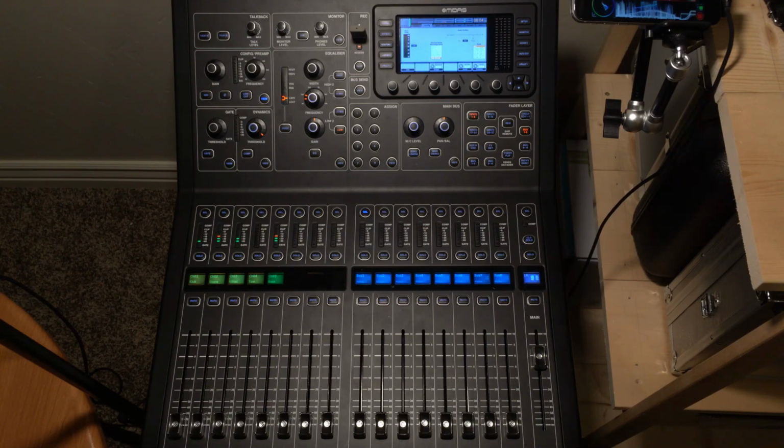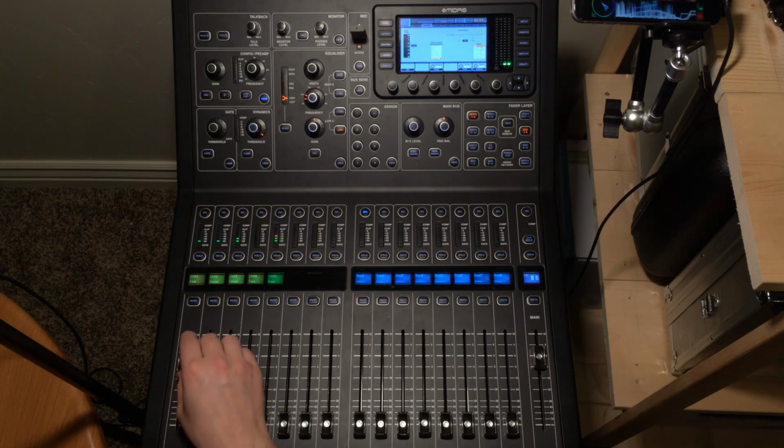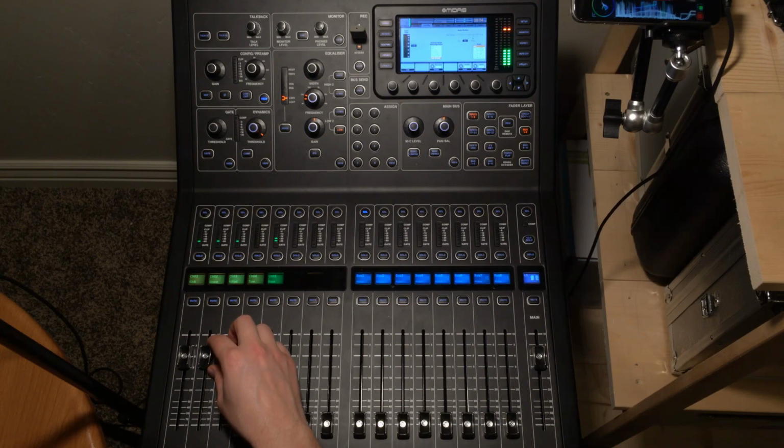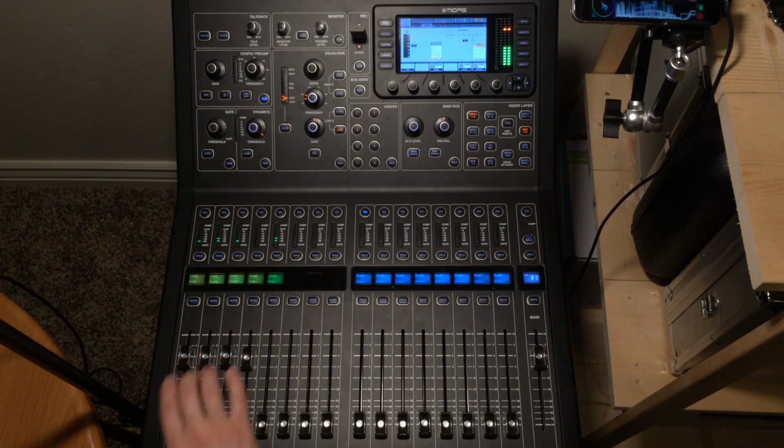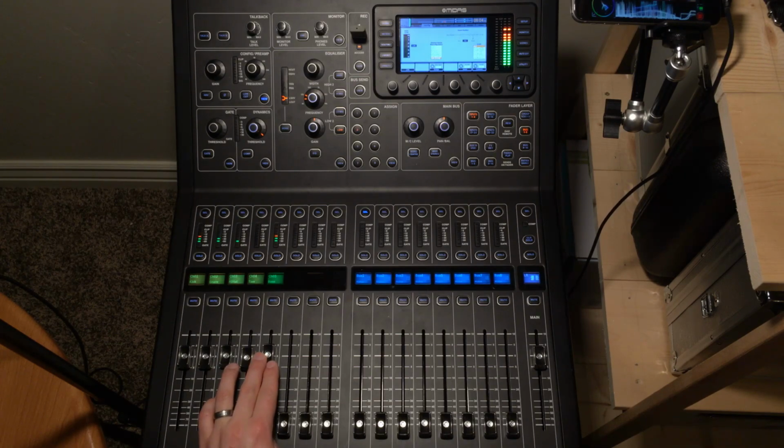So in this demonstration, I've got a set of drums and a bass track just to lay down a rhythm section. First channel is kick, second is snare, third is hi-hat, fourth is tom. And then my melody for this track is going to be a bass line.